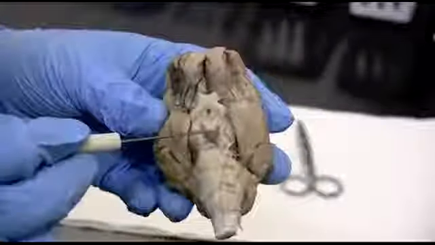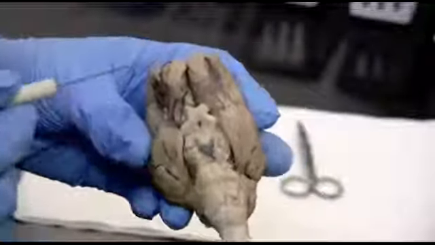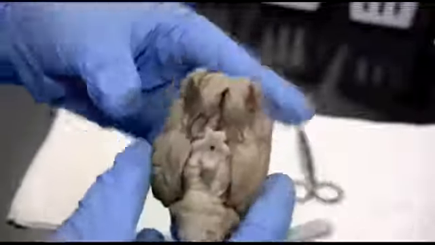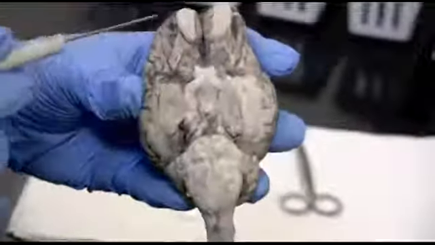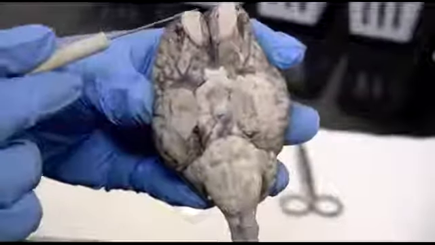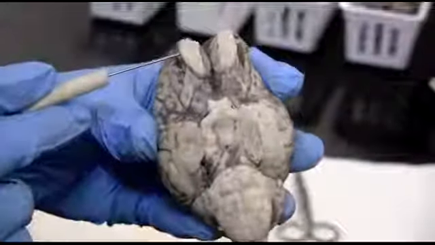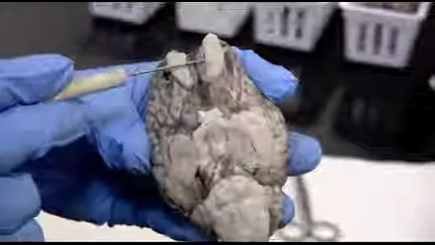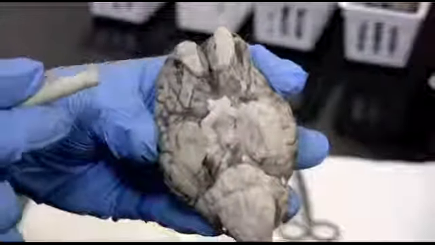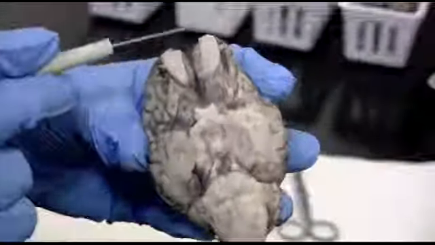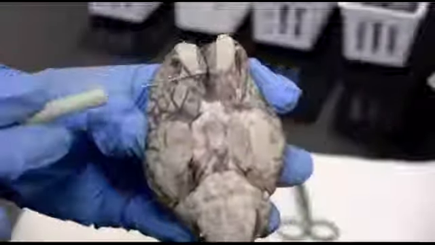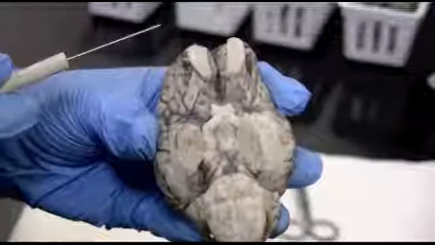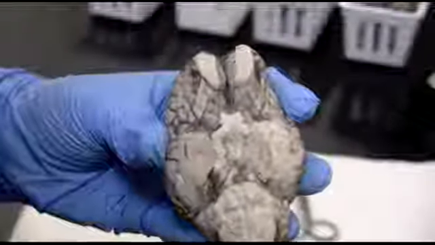Then as you work your way up, we're going to be able to see some different things. Let me switch brains. This one has a really good set of olfactory bulbs. These structures up here, it's large, flat right now, but they are bulbs. Those are going to be in connection with the cerebral frontal lobe.